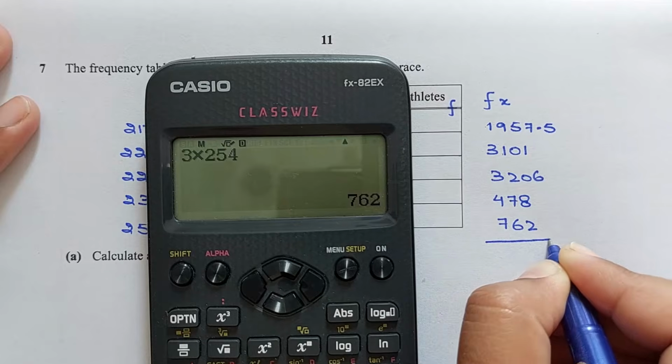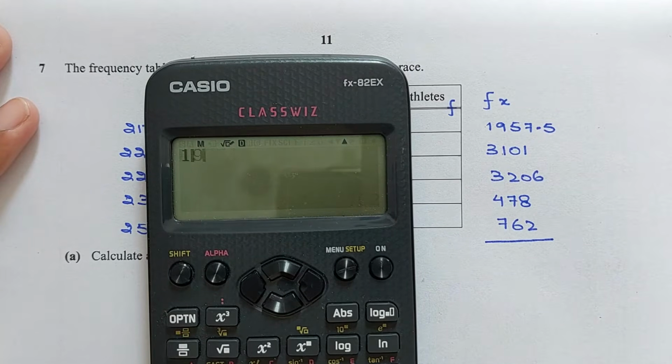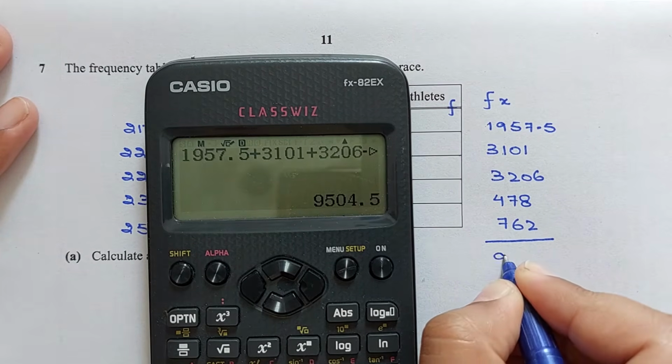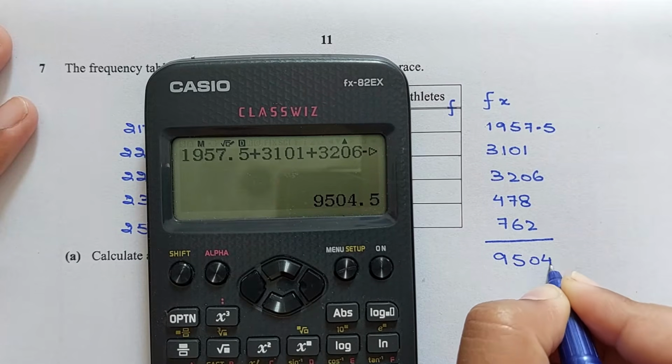Now let me do the sum. 1957.5 plus 3101 plus 3206 plus 478 plus 762 is 9504.5.